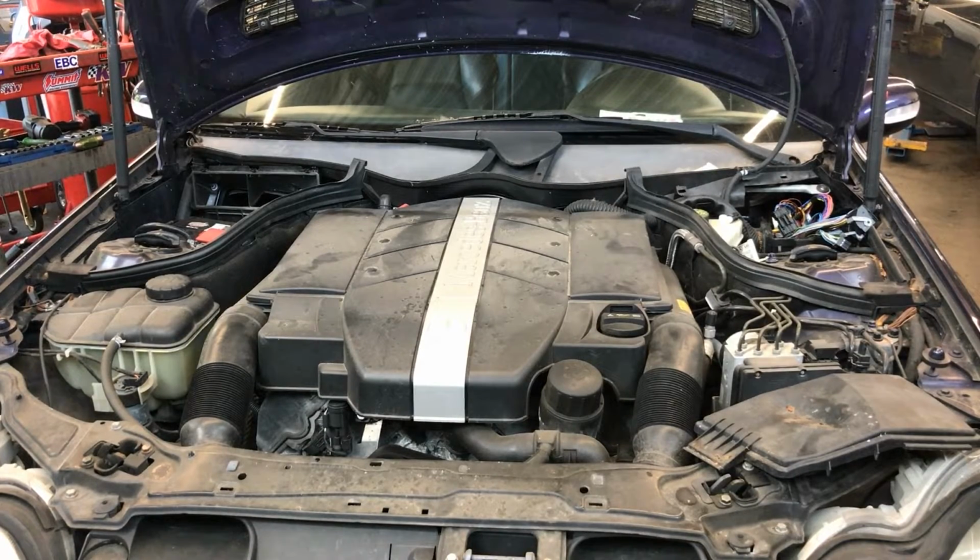The car was running fine, and it has some codes in the stability control module saying it cannot communicate with the engine computer. But the engine was running good, so I left it running for like half an hour. Nothing wrong. I turned it off, let it cool down for another half an hour, and then the car didn't want to start anymore. So I read the codes.